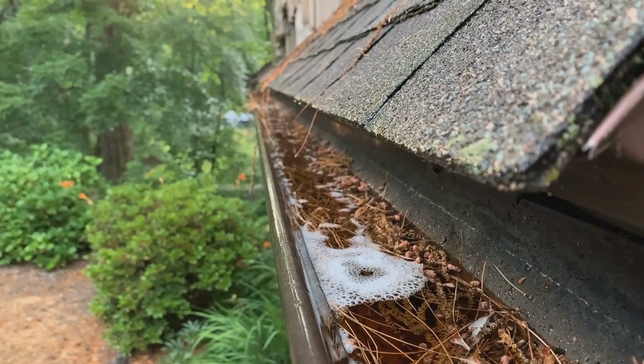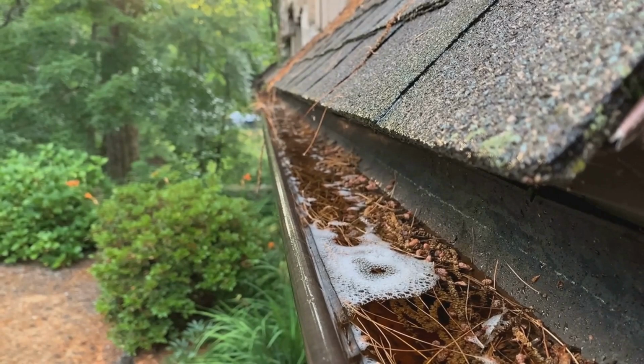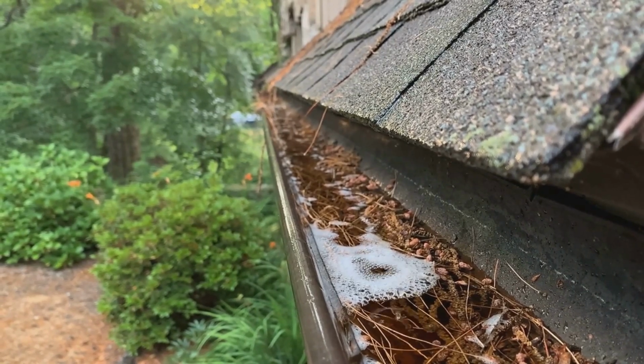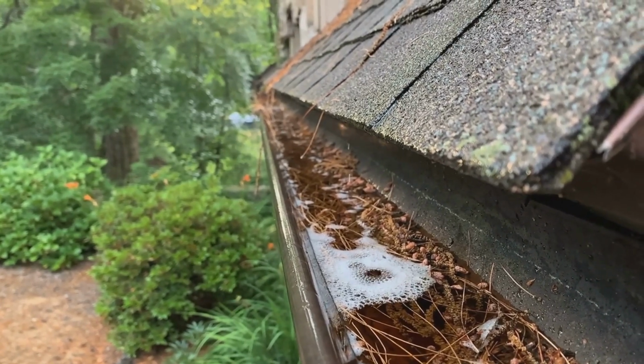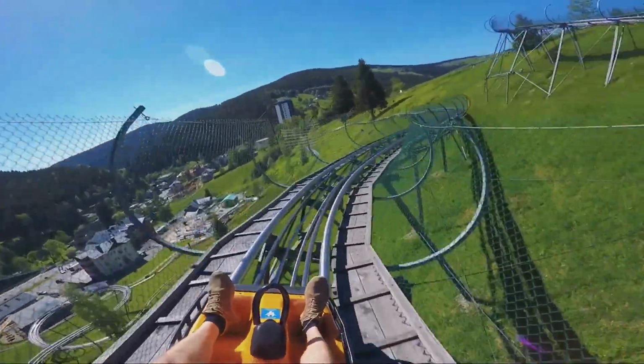That's why roofs have a slope. The slanted roof helps water slide off. This design ensures that rainwater and melting snow can drain away efficiently, preventing potential damage and prolonging the life of the roof. Now think about a roller coaster.